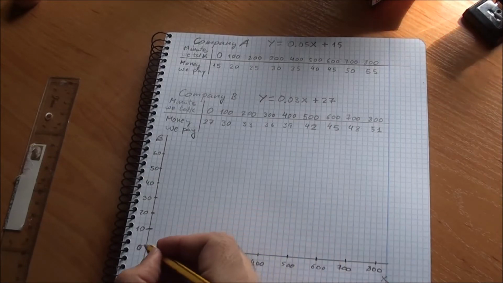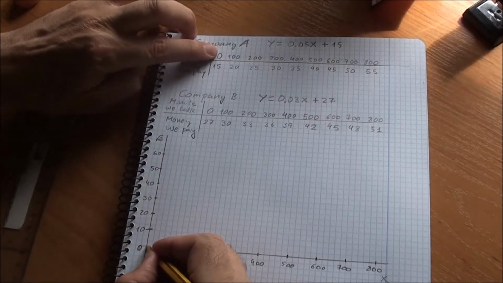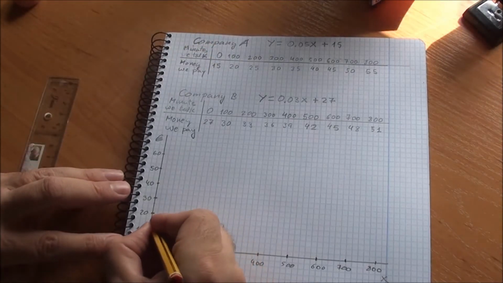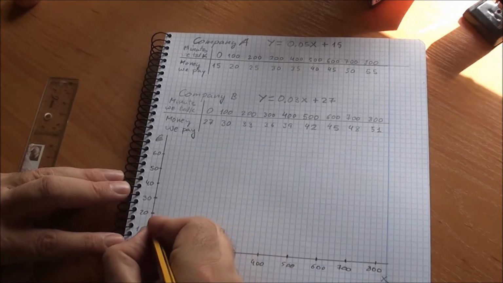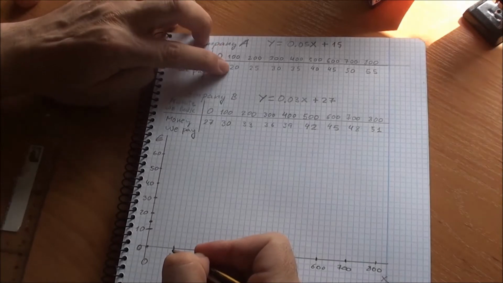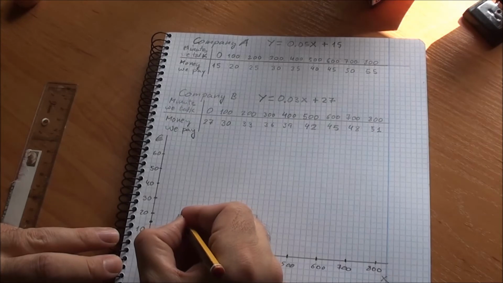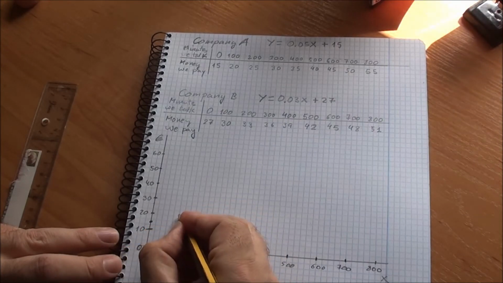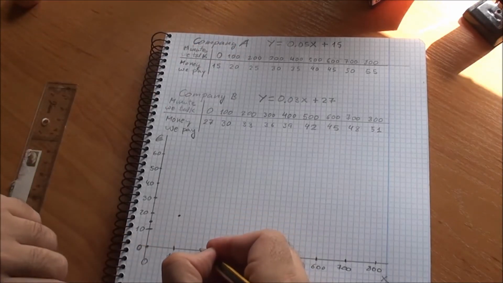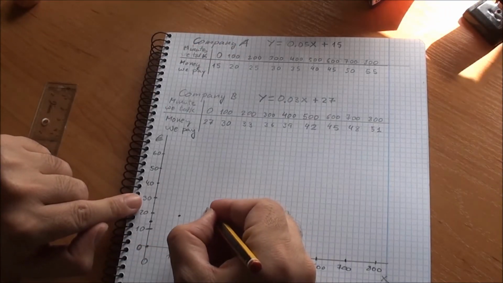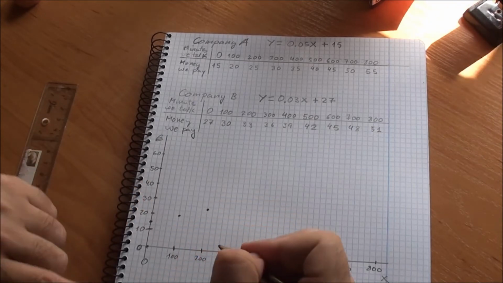Company A, I start with 0, 15. So for 0, 15 would be here between 10 and 20. Okay, so here. For 100 minutes, 20 euros. So that would be here. For 200, it would be 25. So 25 would be here, in the middle between 30 and 20.